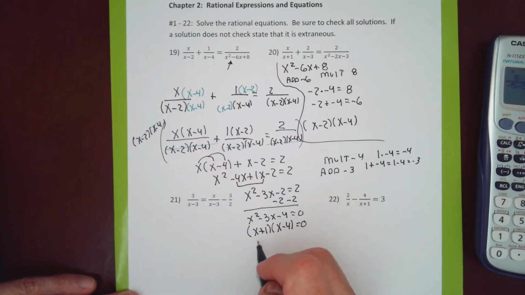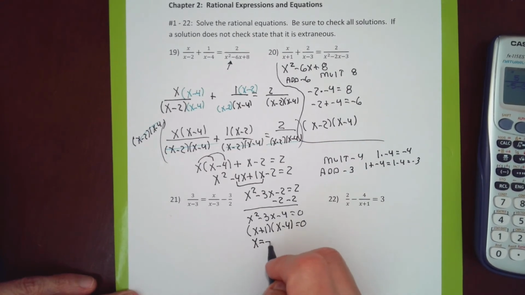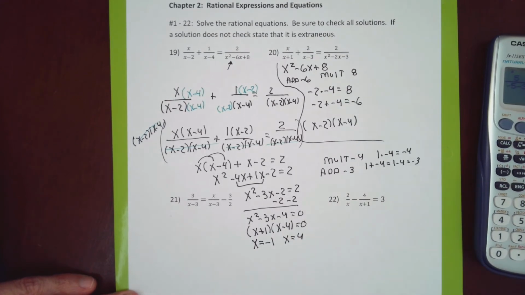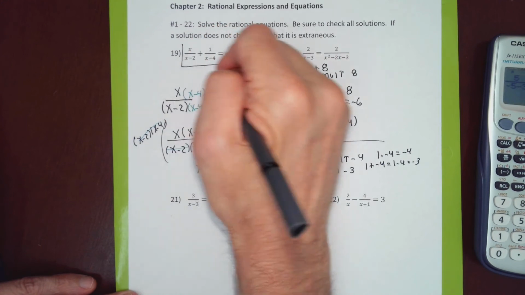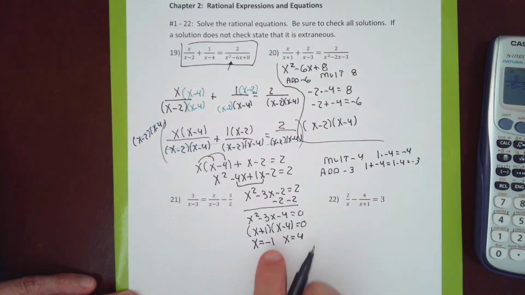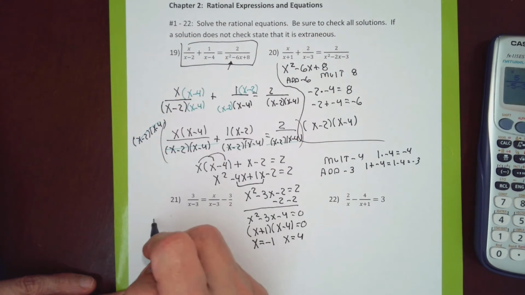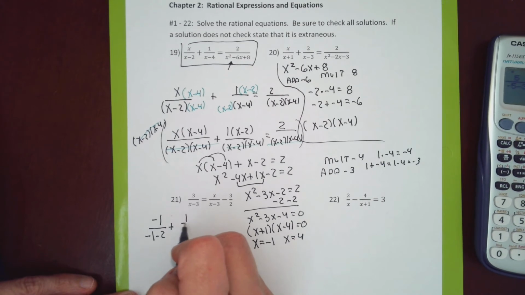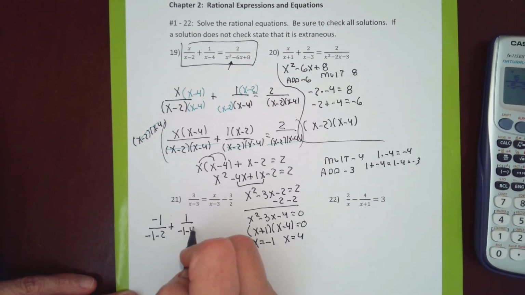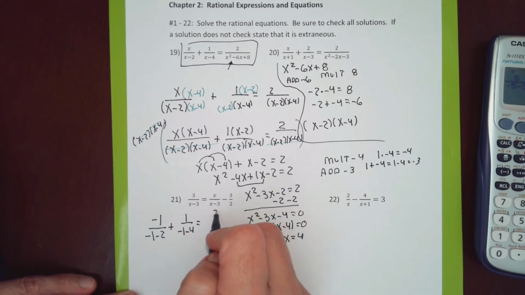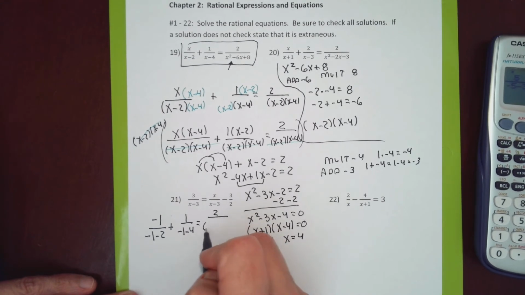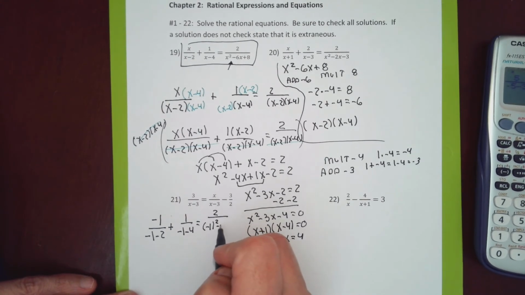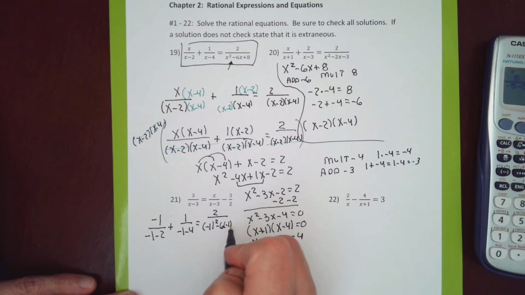That's okay. This is good. One of the solutions is x equal to negative 1. The other solution that my algebra gives me is x equal to 4. I need to go to the original problem and check each. First, I'm going to check the negative 1 by going, is negative 1 over negative 1 minus 2 plus 1 over negative 1 minus 4 equal to 2 over negative 1 squared minus 6 times negative 1 plus 8?